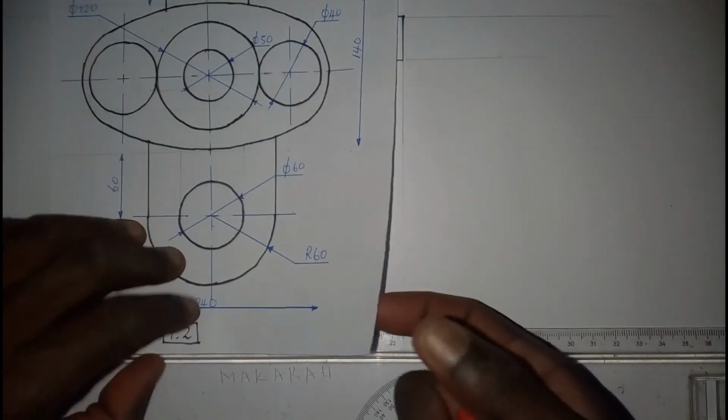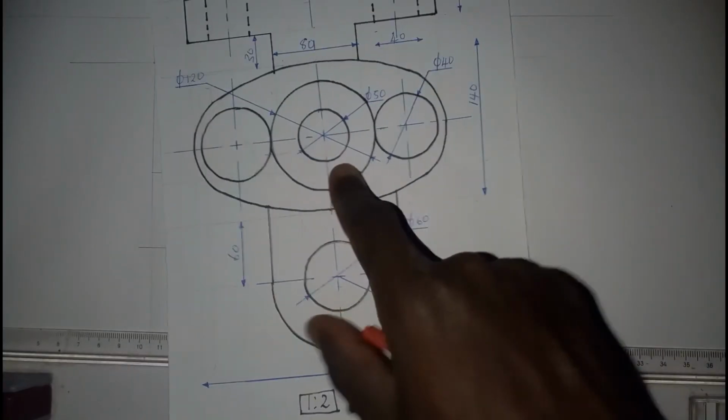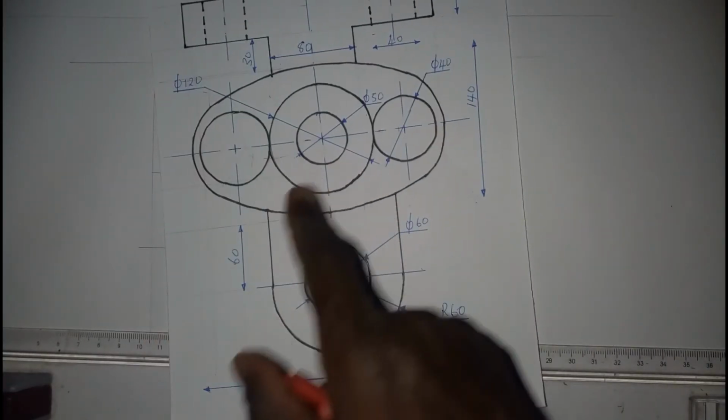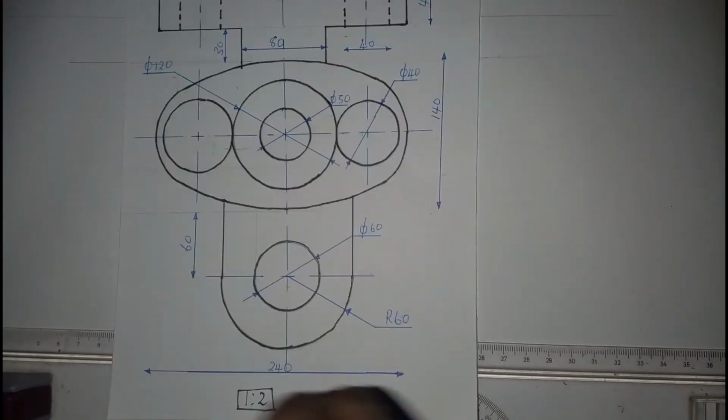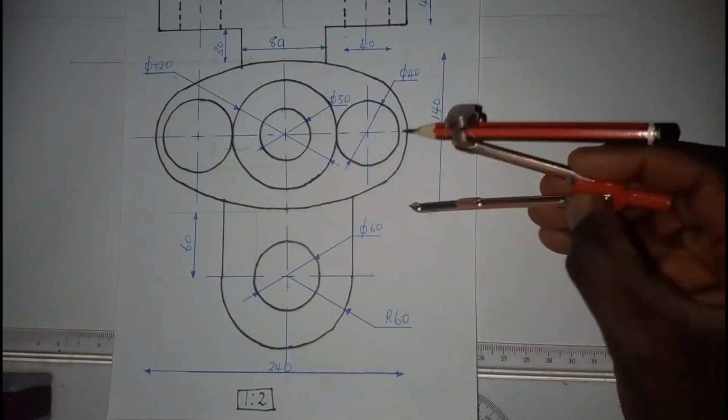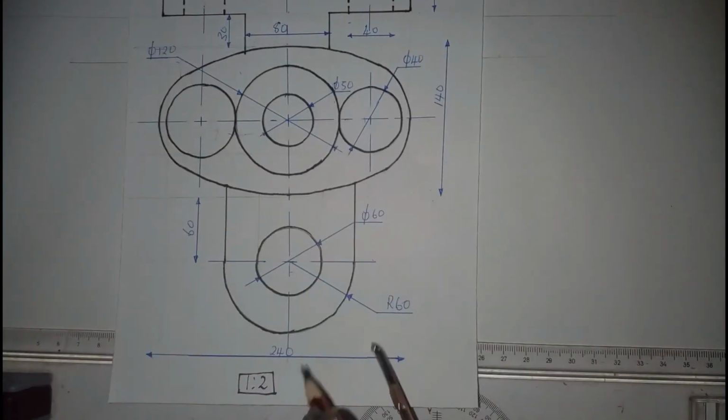So what is first to draw? These circles are easy to draw, but if we start with these circles, we're going to have too many construction lines when drawing the ellipse. So let's start with the ellipse first. The ellipse has a minor axis of 70 and a major axis of 120, right?